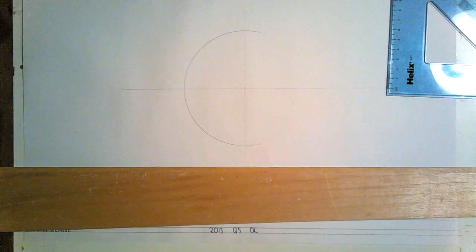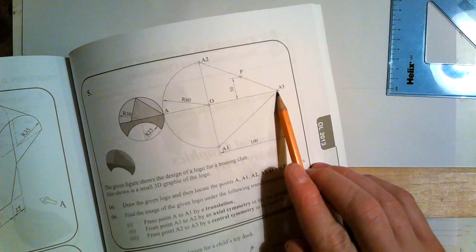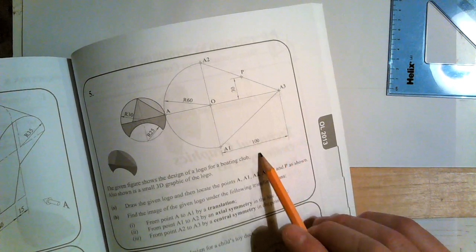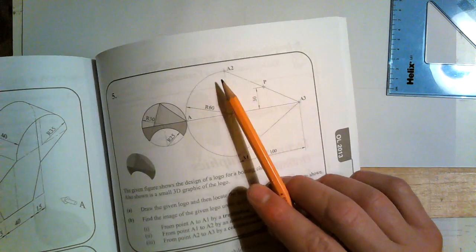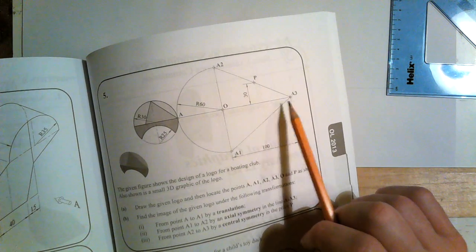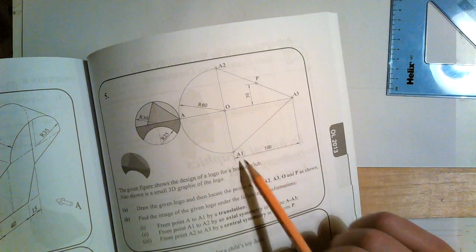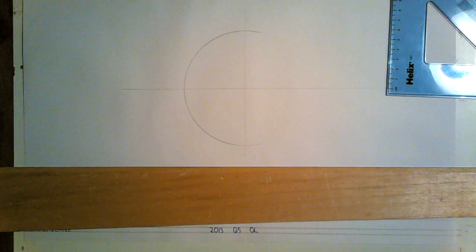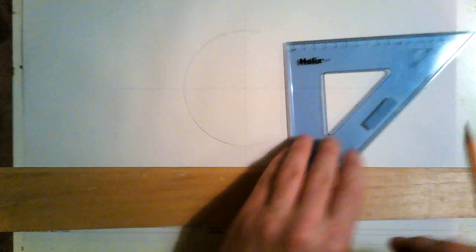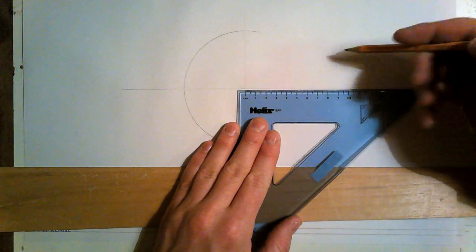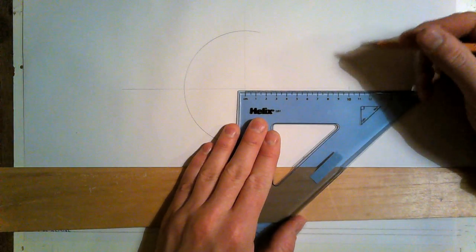To get A3, I'm going to come out along this axis and I'm going to come out 100. Then to get P, we're going to join A2 to A3, come up 30 and intersect that. So we'll come out 100 for A3 first of all, and join that to A2.